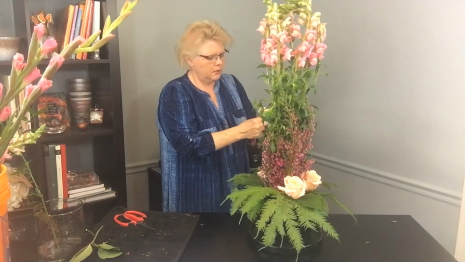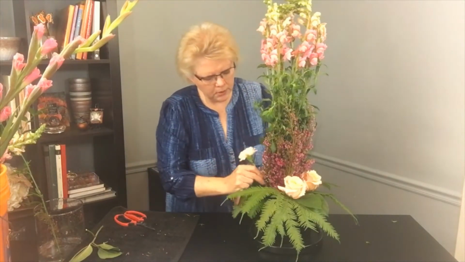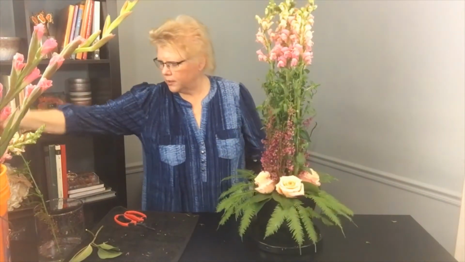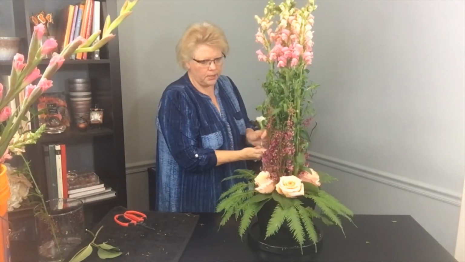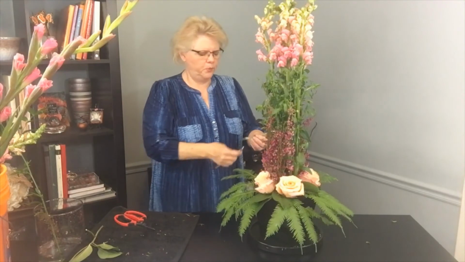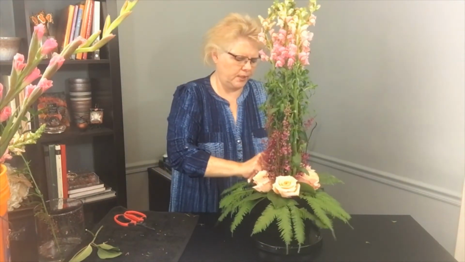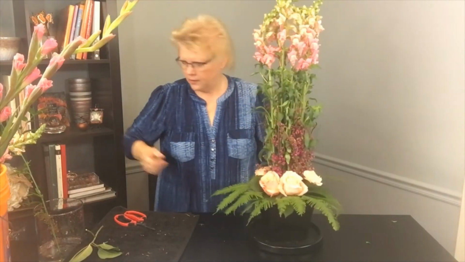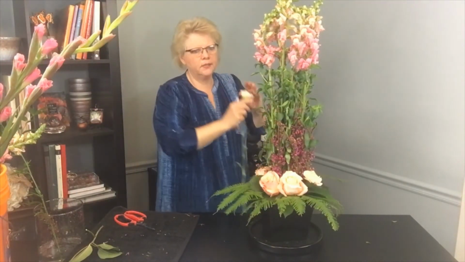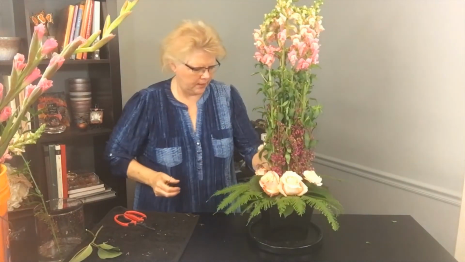I also have a few carnations that are about the same color as these beautiful peach roses, and I just tuck them in. Textural qualities, again, create emphasis in the design. And you can see that we've got this beautiful static line, that line that gives us that strength. Line designs are just dramatic, and they give us that emphasis that we want.